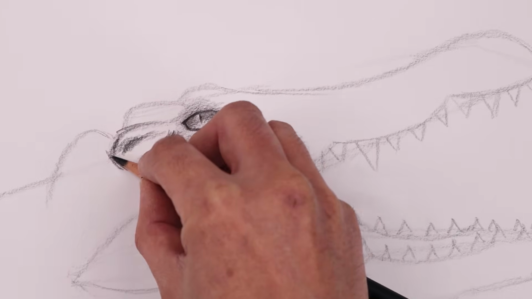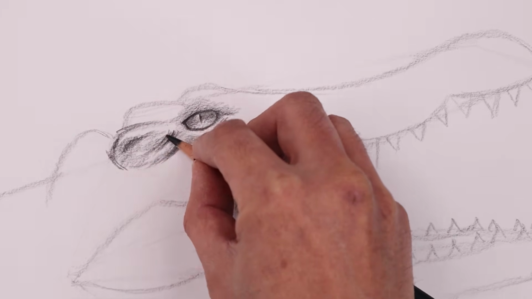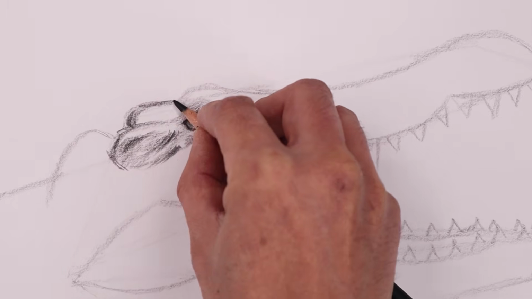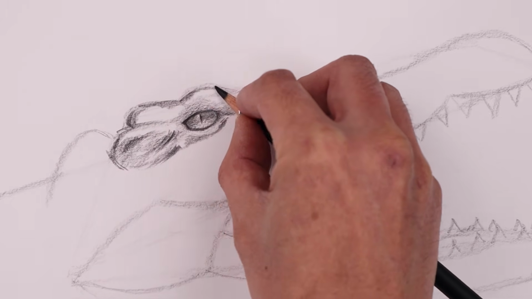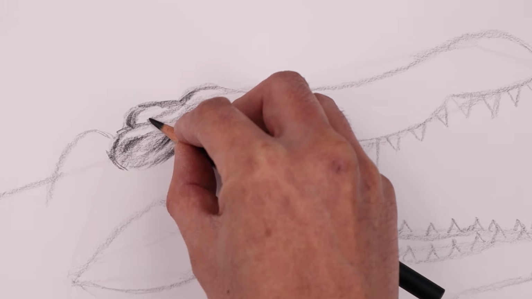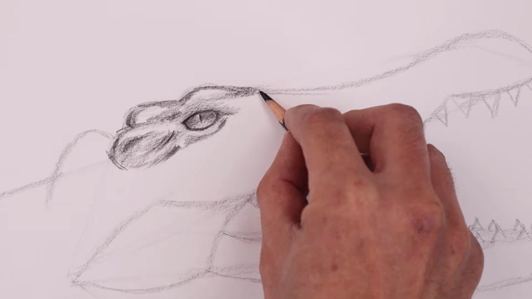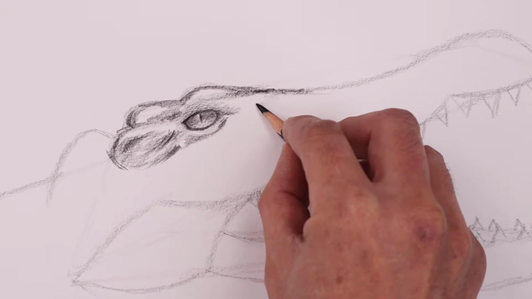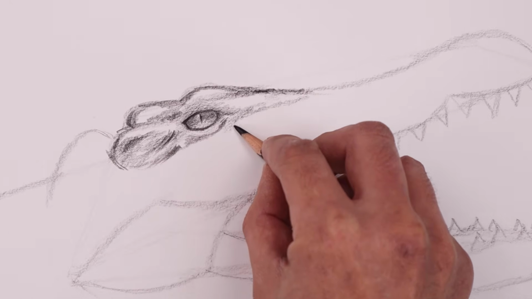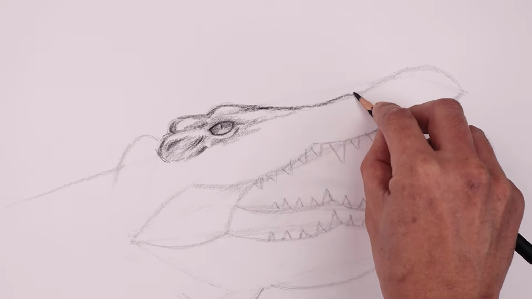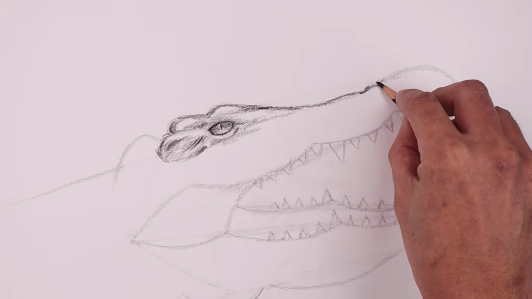We'll come back and add some more detail after. We're just going to make our way over towards the front of the head, just adding a few little bumps along the way.